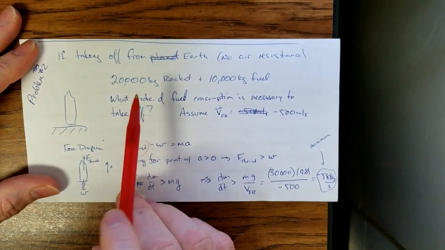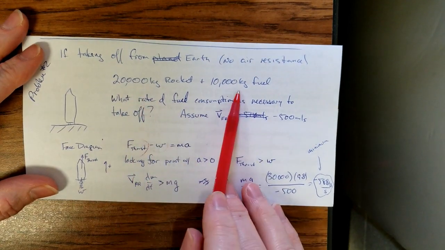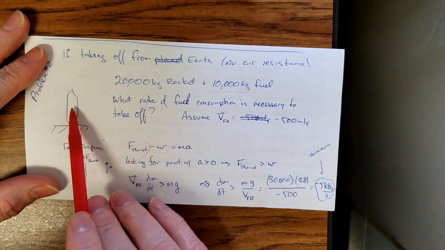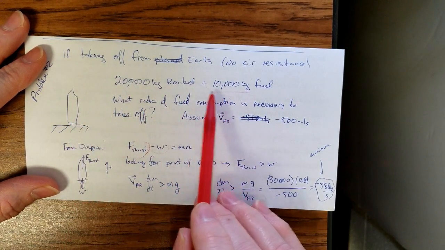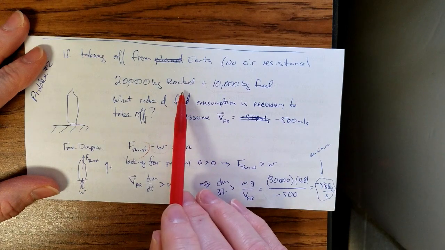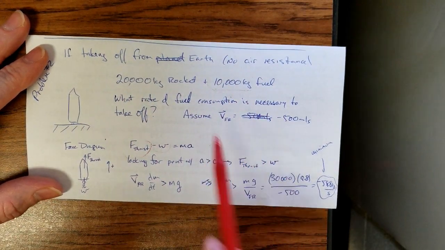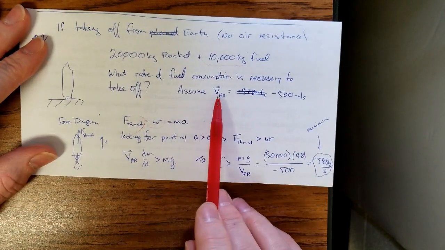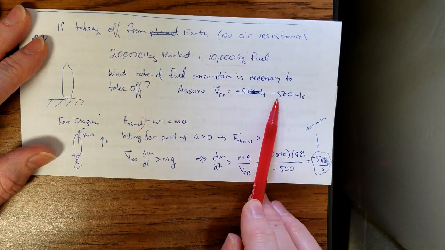So looking at the second problem, we're now going to take off from Earth, and of course no air resistance. Again, much smaller than, let's say this were a space rocket trying to get something into outer space. For instance, for the shuttle, fuel is about 85% of the total initial mass. We'll get into realism later on. What's the rate of fuel consumption necessary to take off? Let's assume that the velocity of the fuel with respect to the rocket is negative 500 meters per second.